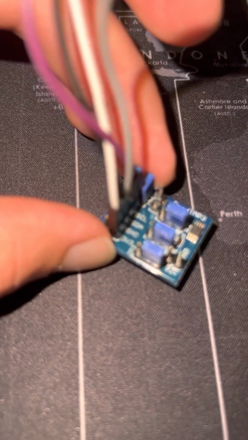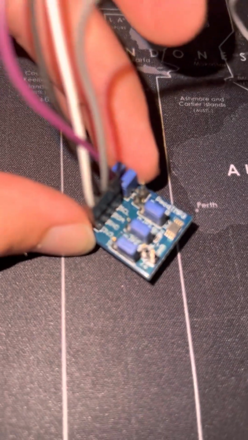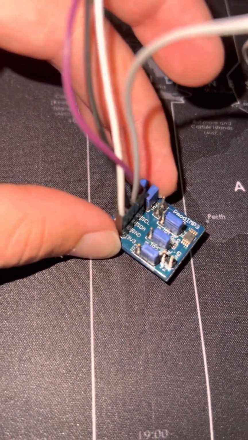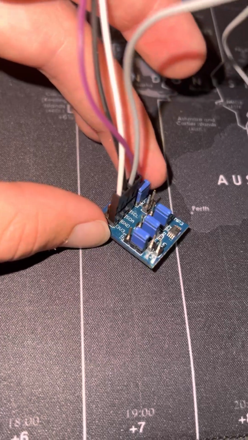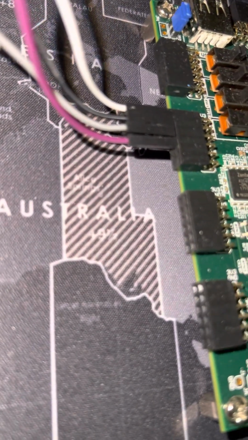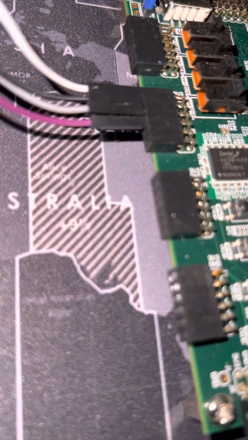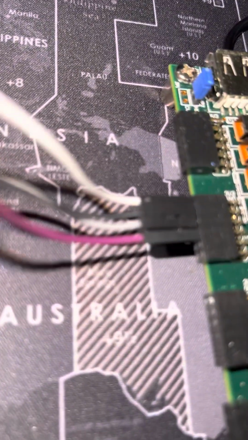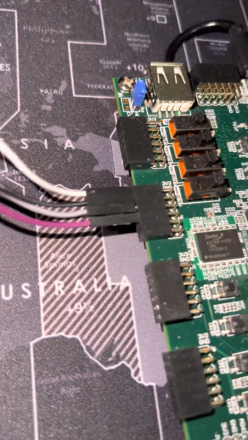So you've got, let me get that right, okay: S clock, SDA, ground, and 3.3 volts. And they have to be right there on the top row. So SDA, then S clock, and then on the left is 3.3 volts, and then the black is the ground.